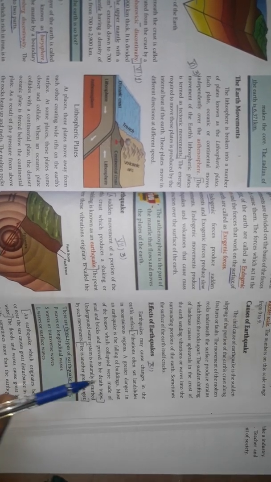There are three types of earthquake waves: P waves or longitudinal waves, S waves or transverse waves, and L waves or surface waves. So here is the first point, this one is the second point, let's see the third point.